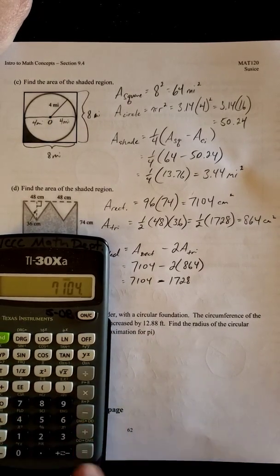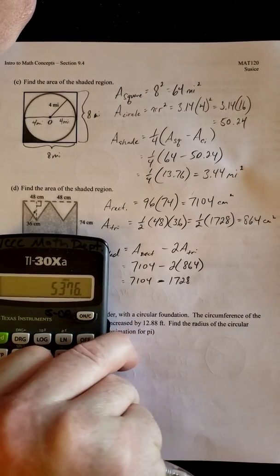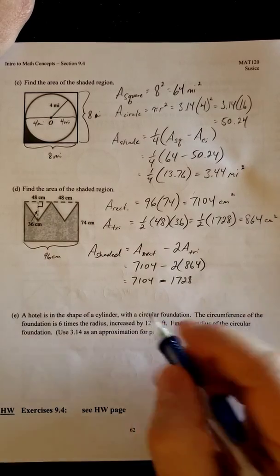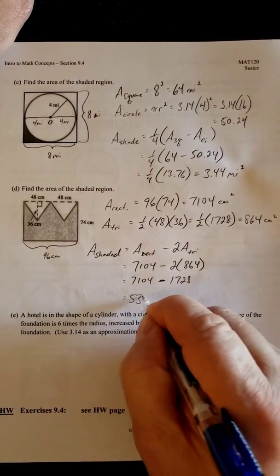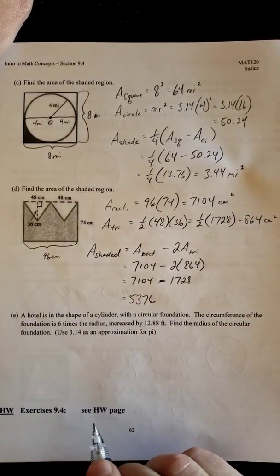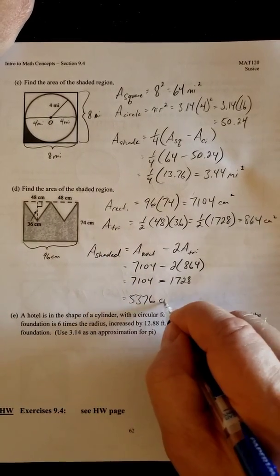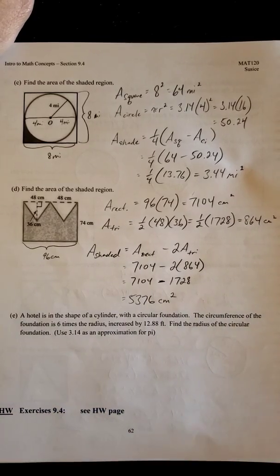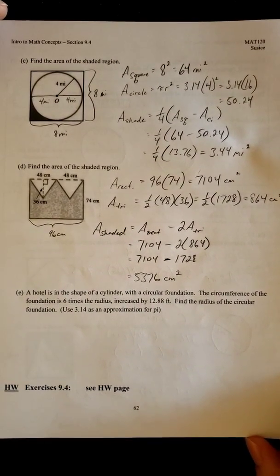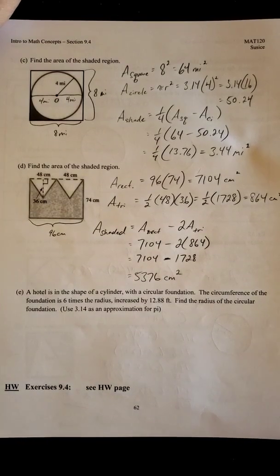7104 minus 1728 equals 5376. So 5376, and is that it? No, don't forget your units. So centimeters squared. Okay, one more, and we're out of here.